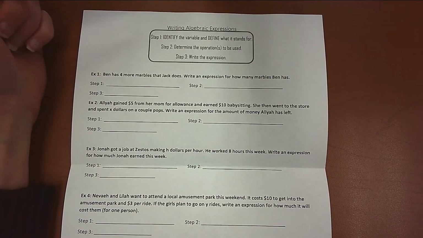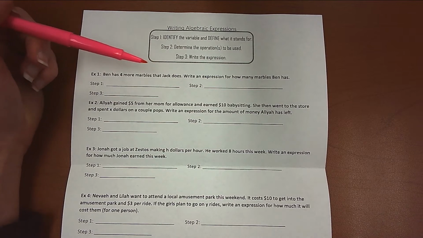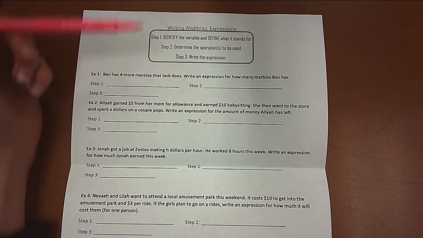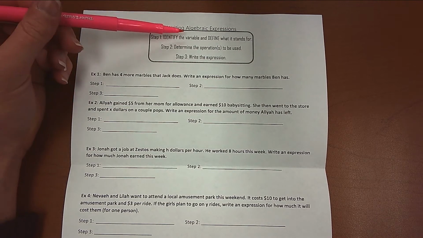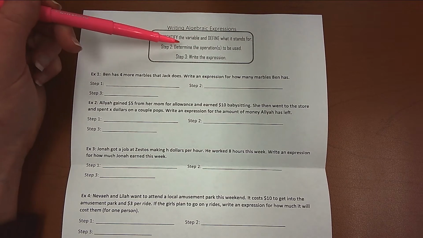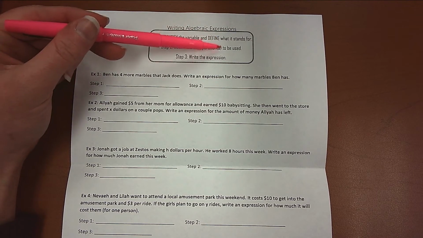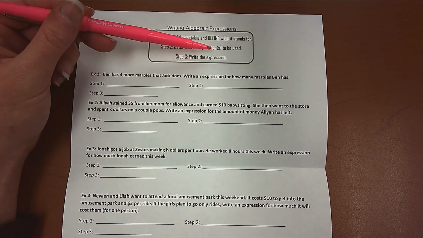Everybody. Today we're going to be working on writing algebraic expressions. And so we're going to be working through 3 steps each time that we do this for all 6 examples that we have today. Step number 1 is identify the variable and define what it stands for. Step number 2 will be to determine the operation or operations that need to be used. And step number 3 will be to write the expression.